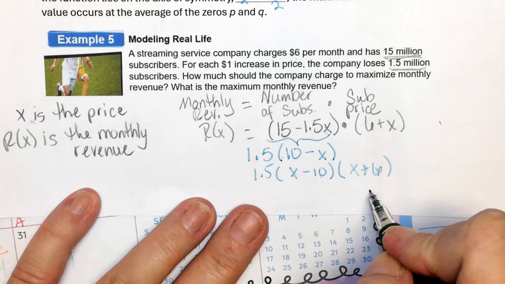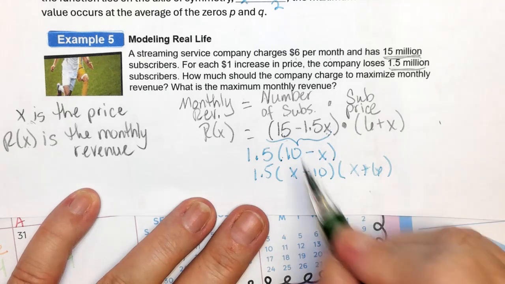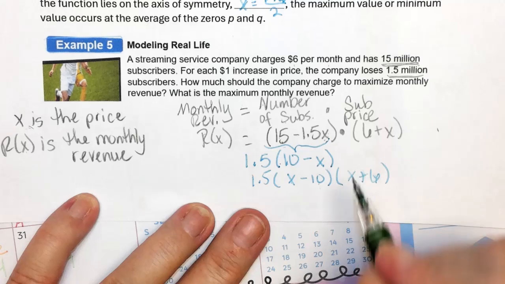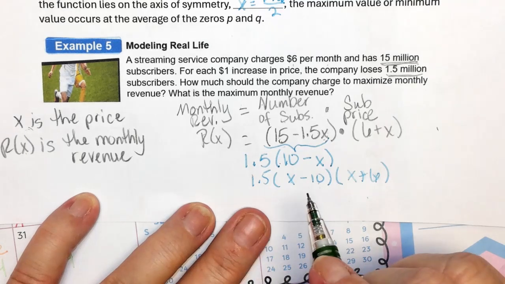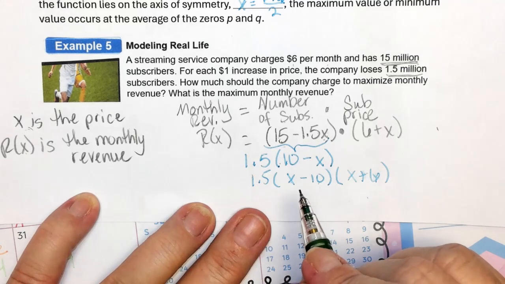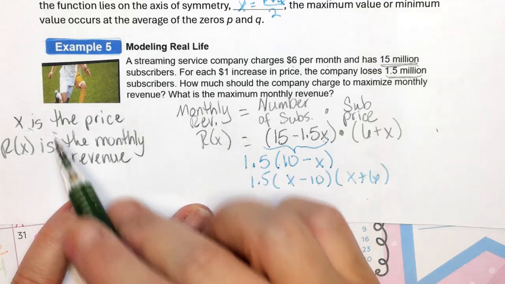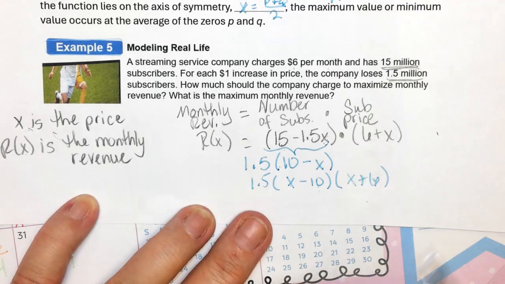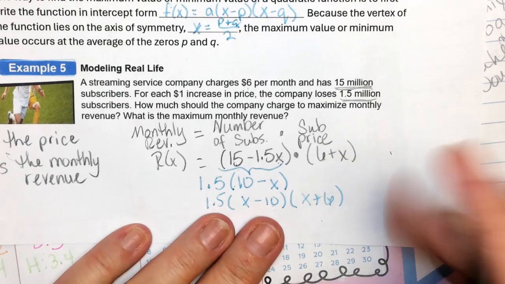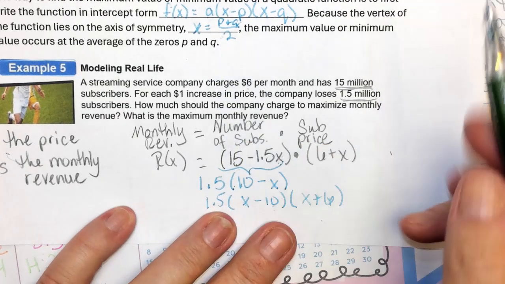To maximize the revenue, each subscription should cost whatever the x value is, because that's going to be the highest point. That's going to be your axis of symmetry. And remember, we're looking at the price, which is your x value. So we want to know the x value of the vertex. We just need to find the axis of symmetry. How do we do that?